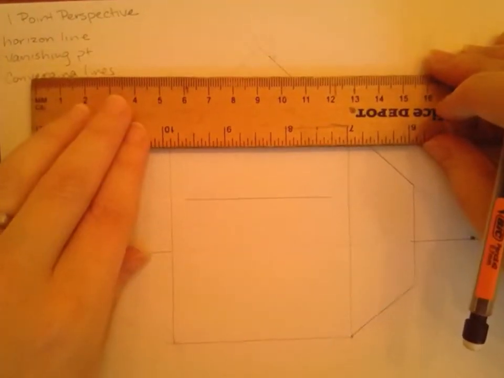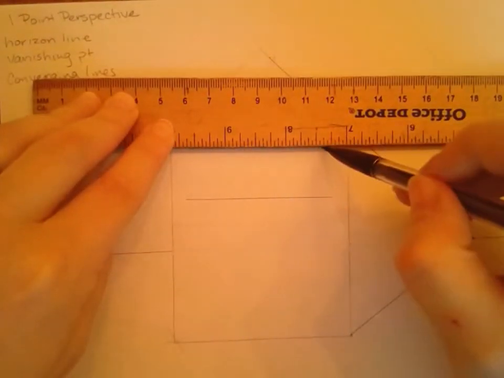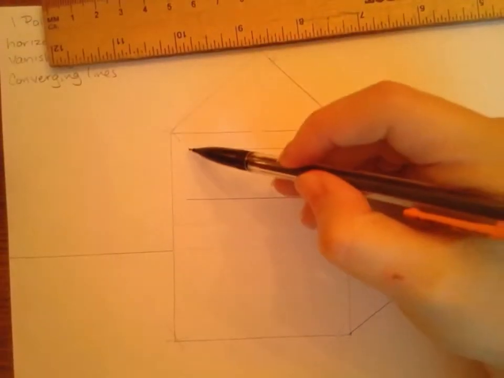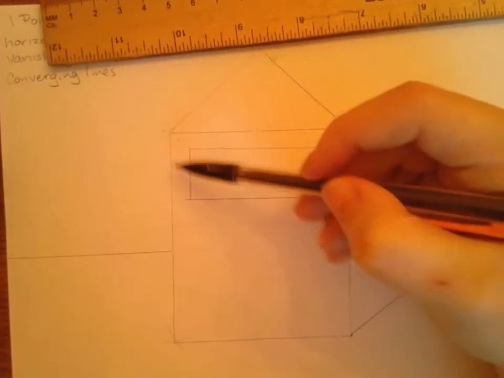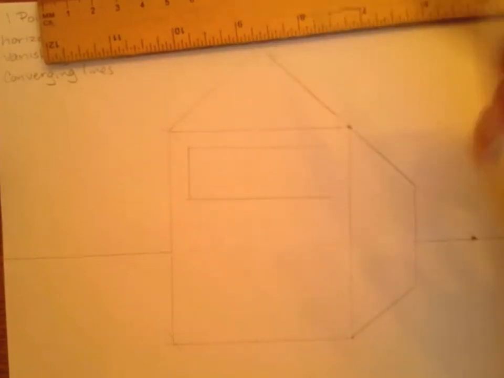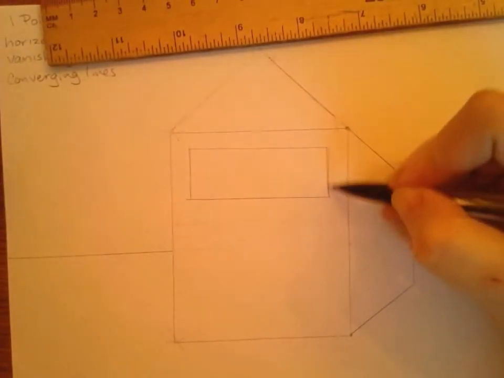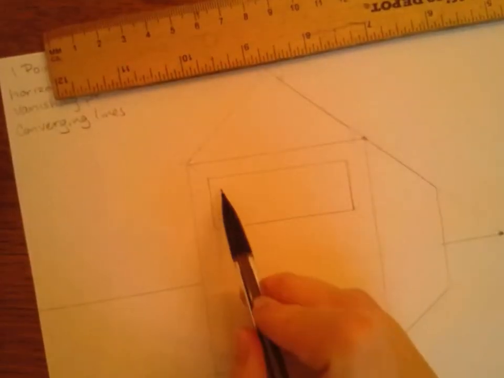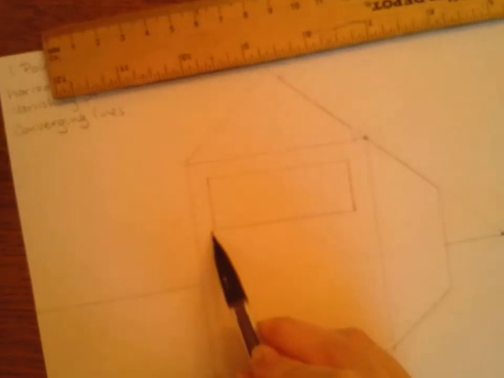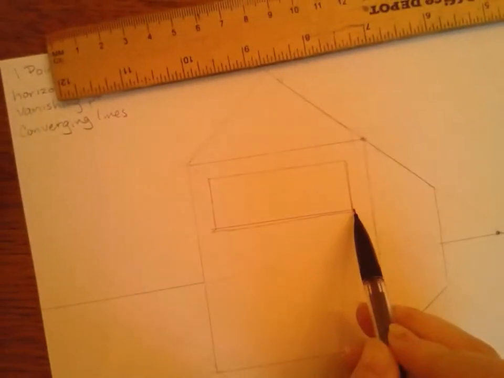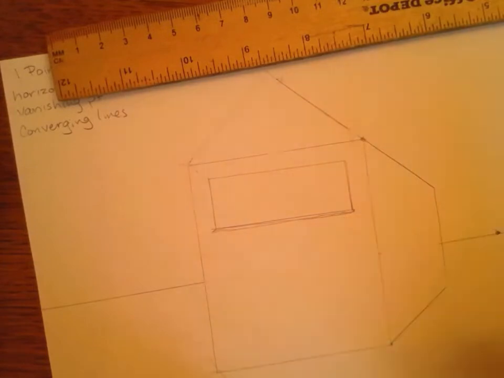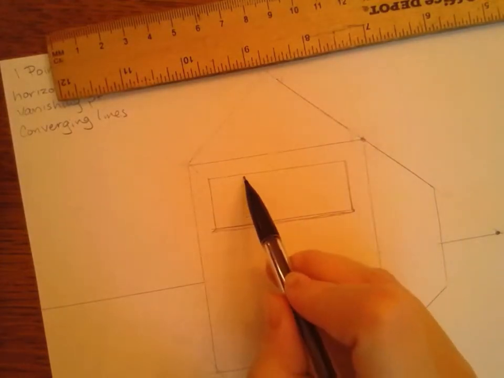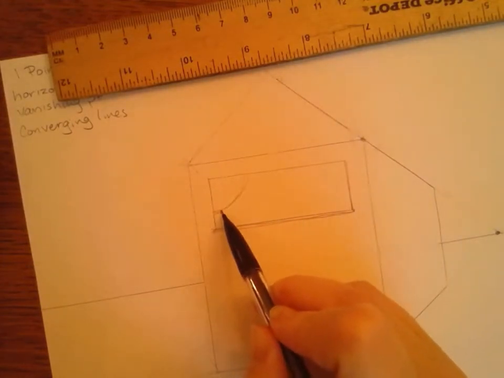Leave a little bit of space. Have a nice big window. Again, I have lines that are parallel with each other, so I need to make sure that these are parallel as well. Have a little sill on it. Maybe some curtains poking through here.